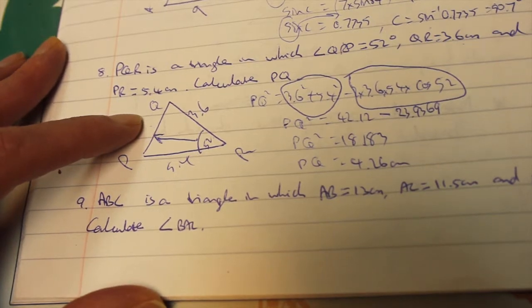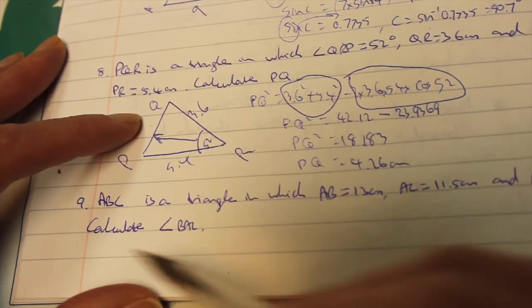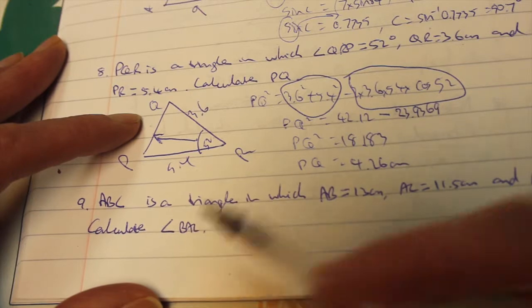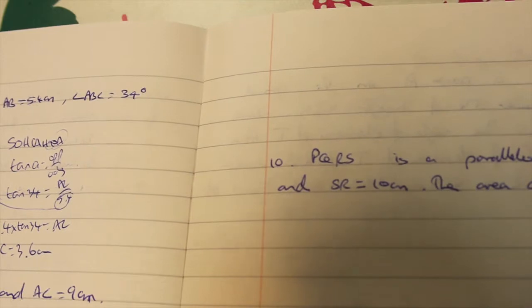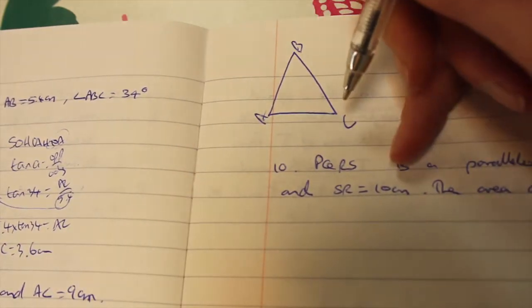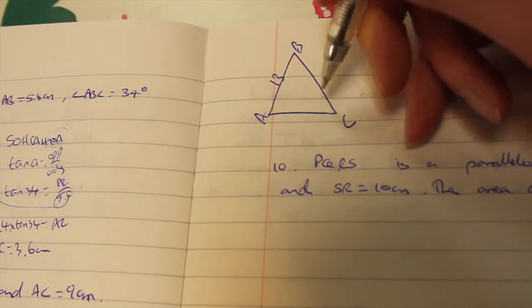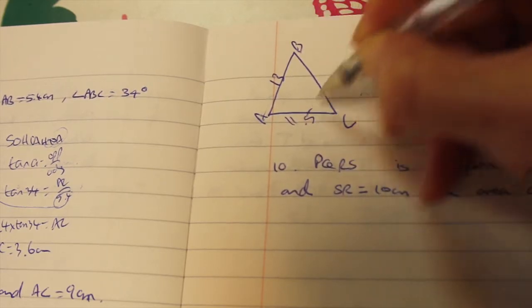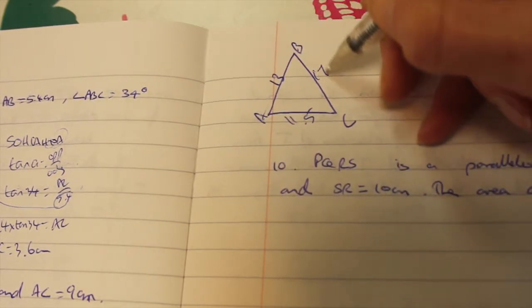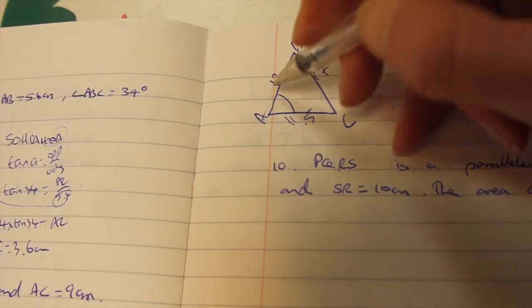Number 9. ABC is a triangle in which AB is 13, AC is 11.5 and BC is 17. Calculate the angle at A. So 3 sides, I know it's going to be cosine rule. I'll just draw up here. So it's A, B, C. You were told AB is 13, AC is 11.5, and BC is 17, and the angle BAC, remember the middle letter tells you the angle, is what I'm looking for.